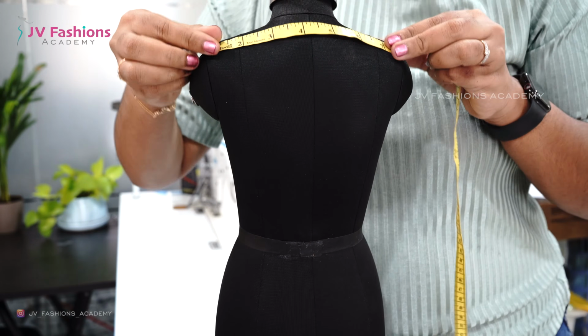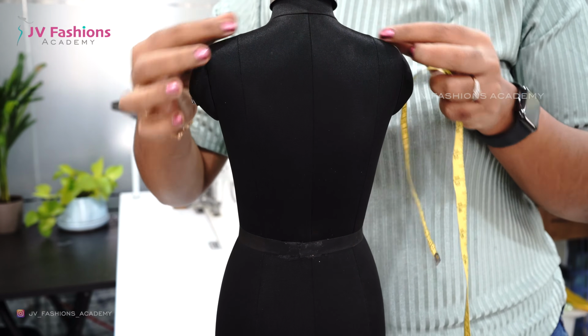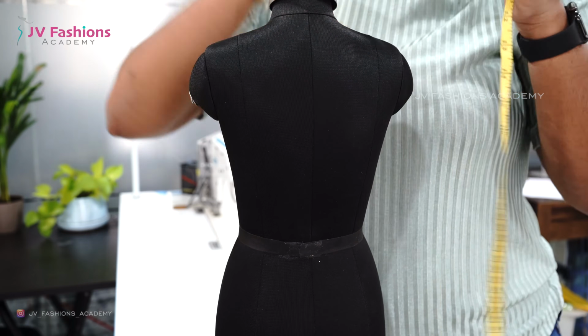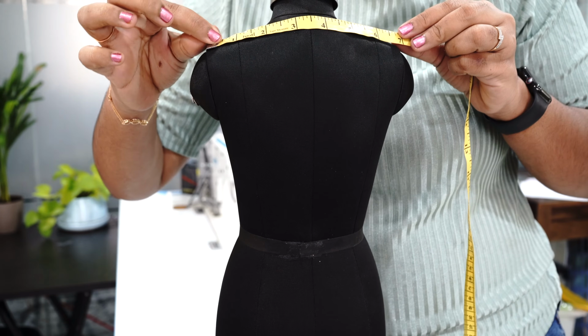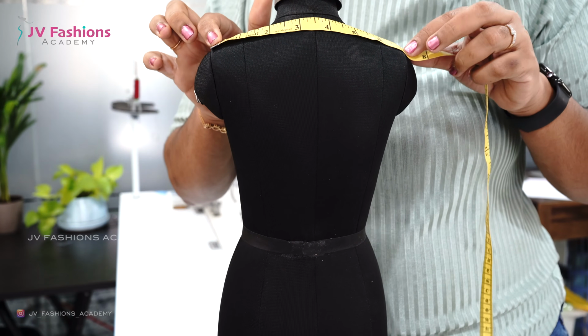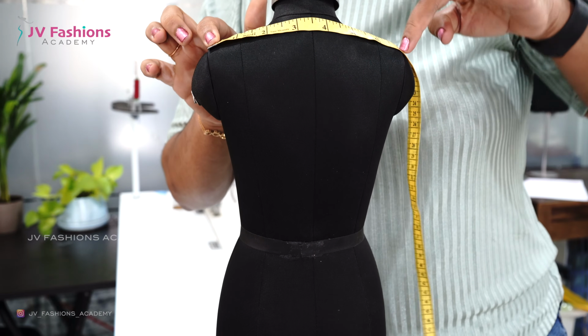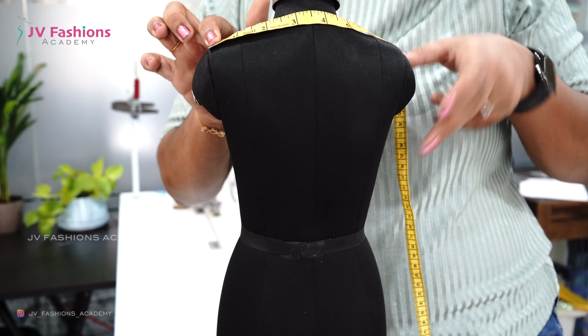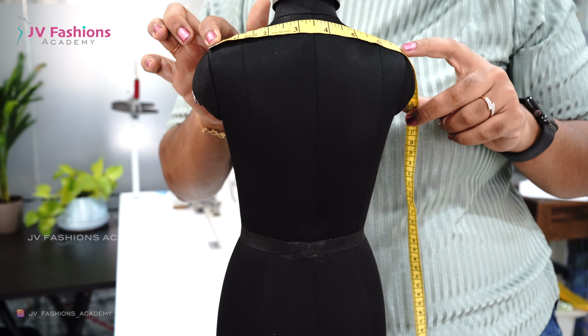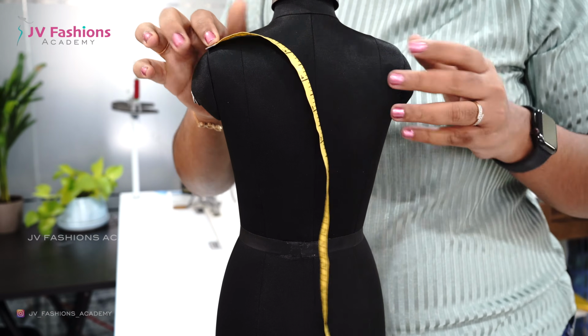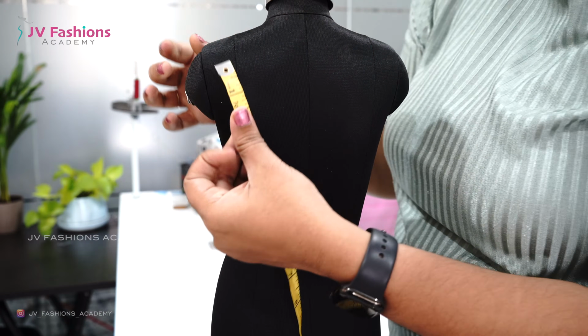If you take very wide shoulder, what happens? It will droop down. It will not sit on the shoulder. So make sure that you are placing the tape one end to the other end like this. You have to take till here. You can see where the tape flows like this. Okay, got it?